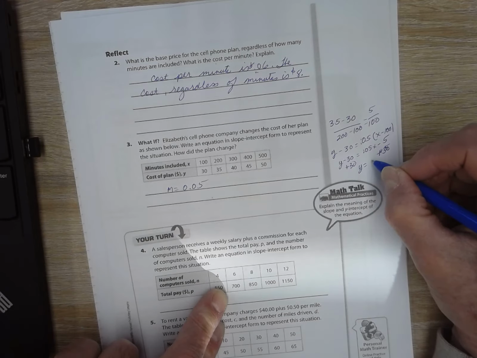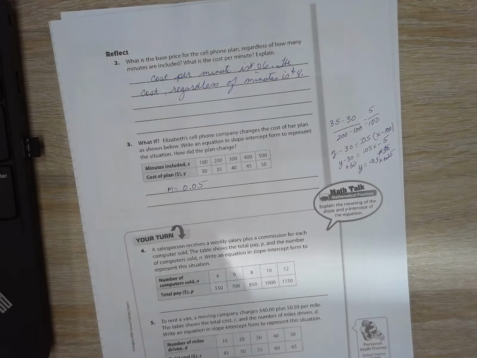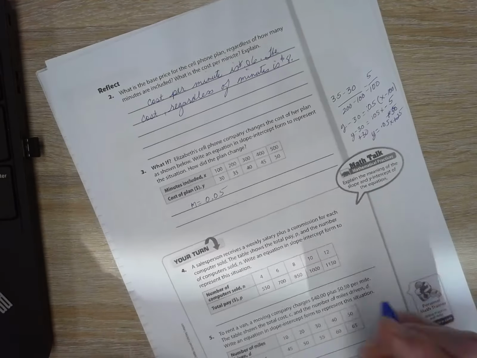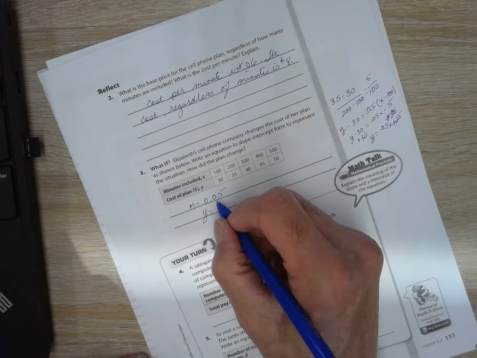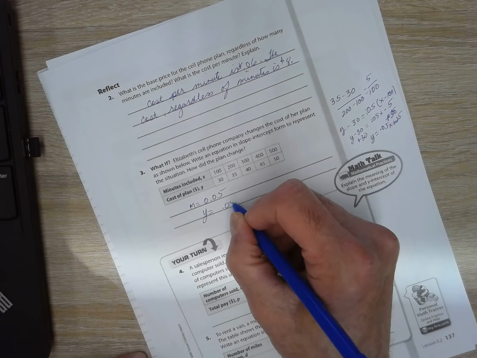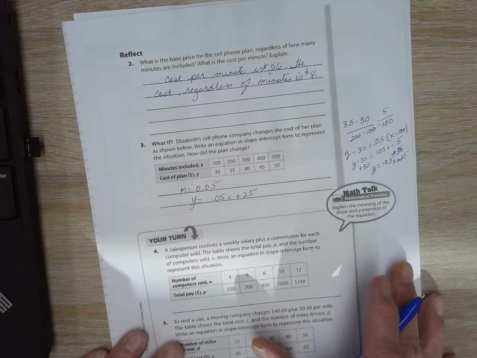So y is going to equal 0.05x plus 25. Okay.